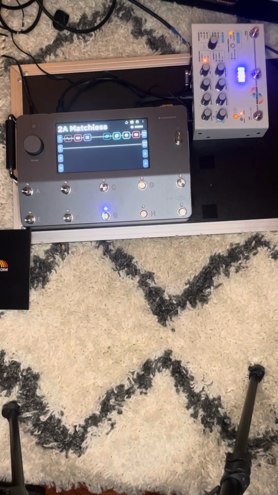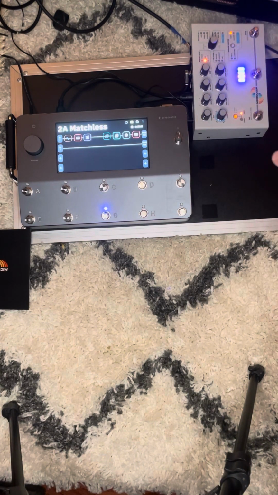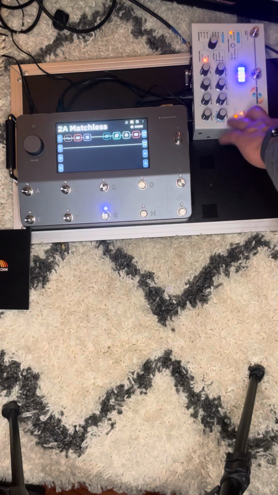Alright, I wanted to make a quick video on using the Quad Cortex as a MIDI switcher. I've seen a lot of people get dedicated MIDI switchers for their pedal boards. I'm not sure why. I'm sure there's probably a specific reason for why they do that. But I knew that the Quad Cortex had MIDI switching capabilities. So when I got the Hologram Electronics Microcosm, that's kind of the first thing I wanted to dig into.